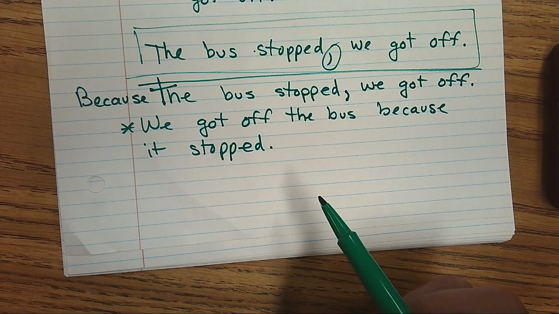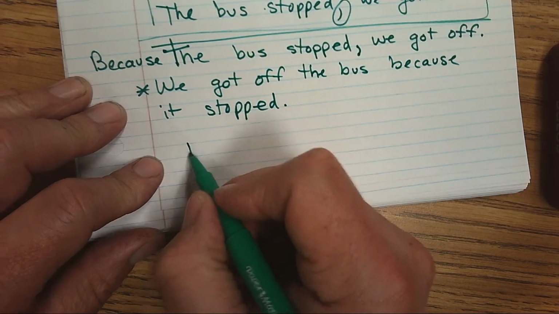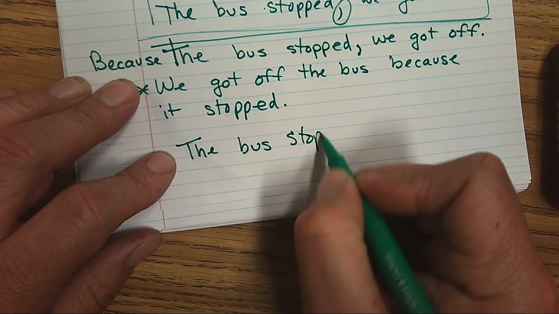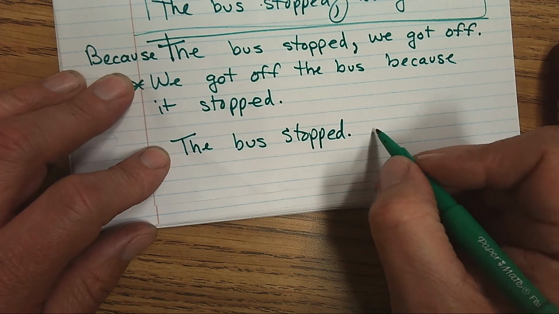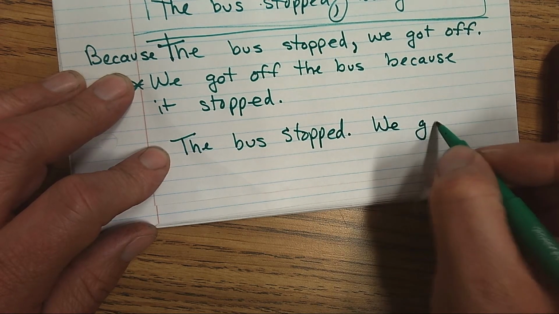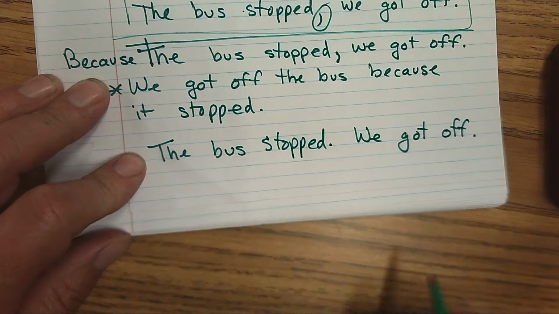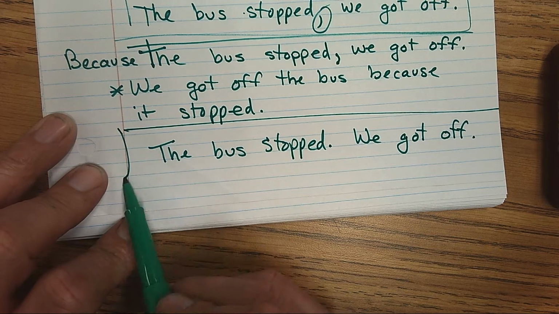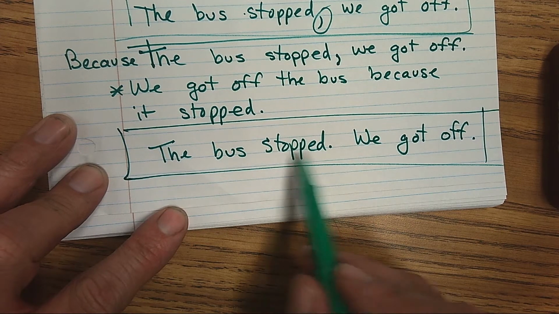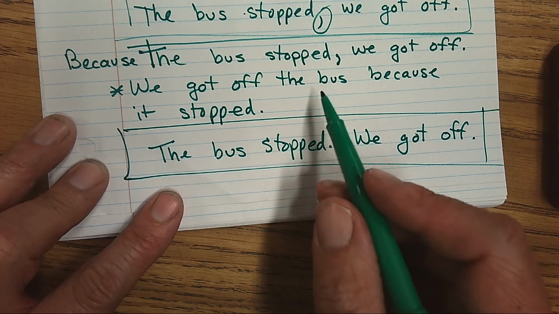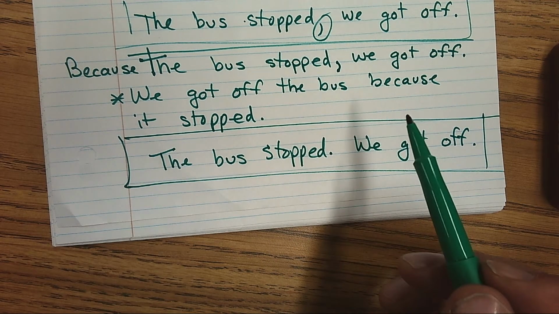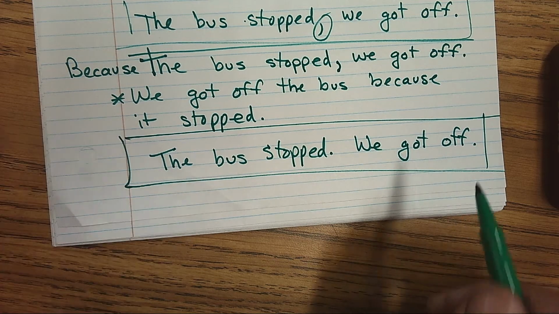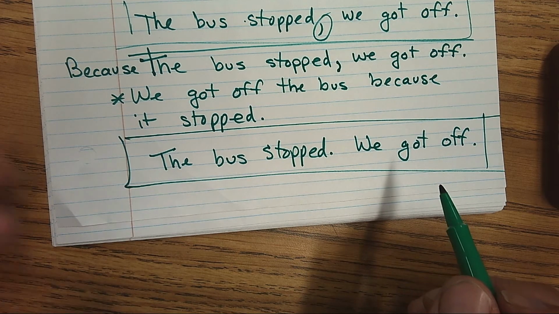There's one last way, of course. And of course, this is the simple way. The bus stopped, period, new sentence, we got off. All right. Now the problem, not a huge problem all the time, but sometimes this is a problem because it doesn't show the relationship between these two as well as joining them together with the correct word and the correct punctuation. Sometimes we end up with lots of short, simple sentences, and it's kind of choppy.